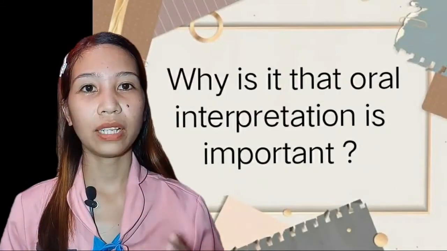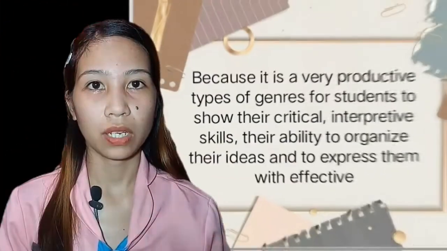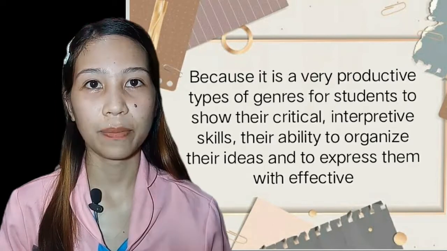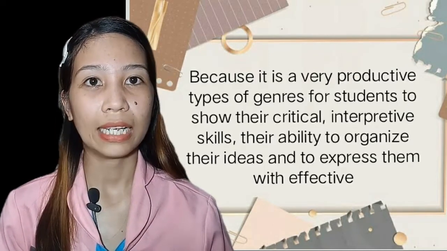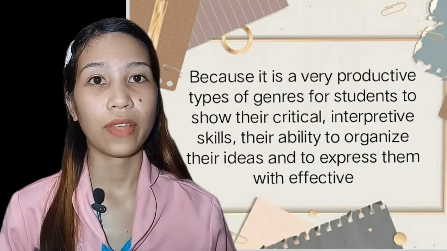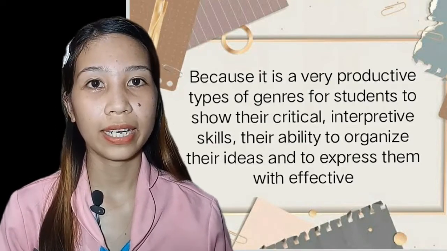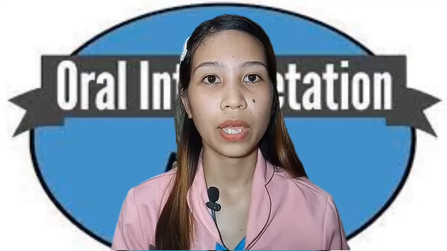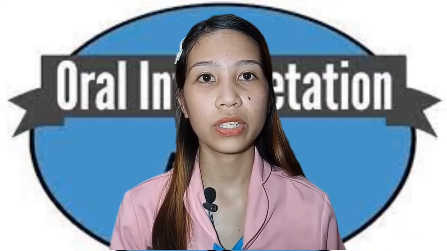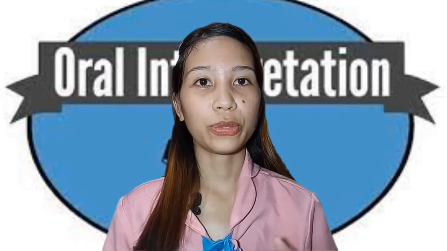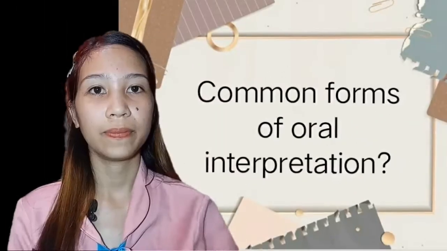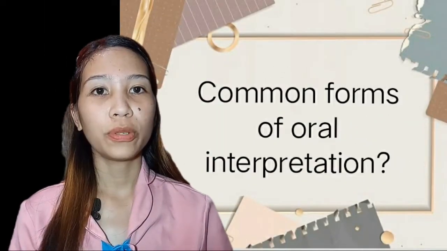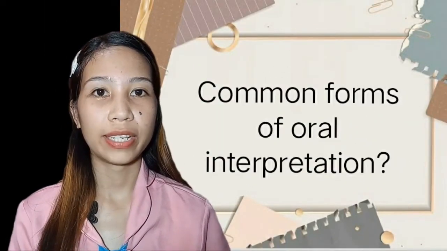Why is it that oral interpretation is important? Because it is a very productive type of genre for students to show their critical, interpretative skills, their ability to organize their ideas, and to express them with effective language choices, as well as for us to interpret certain passages of literature in a much more emotional and vivid way. So, what are some common forms of oral interpretation?